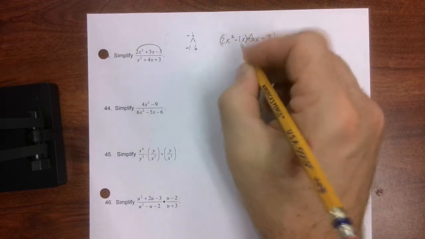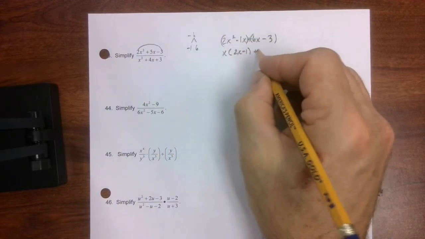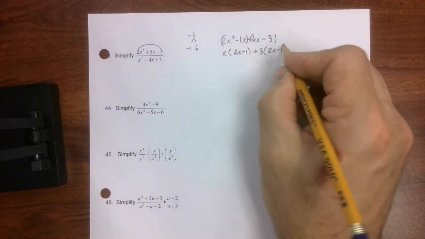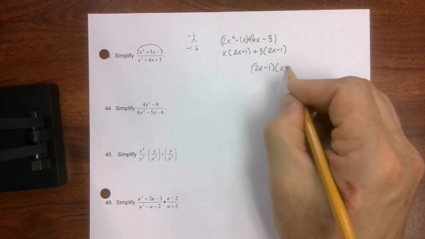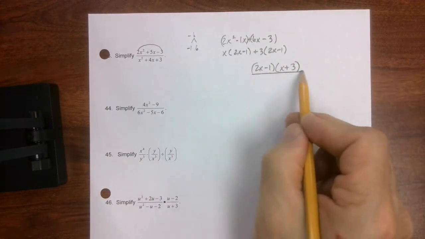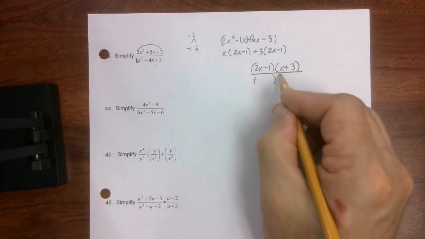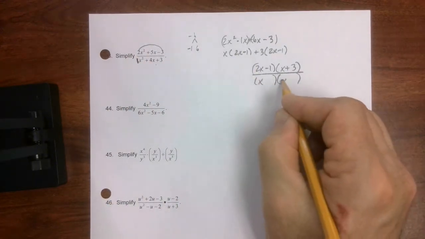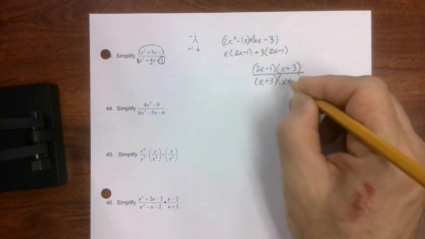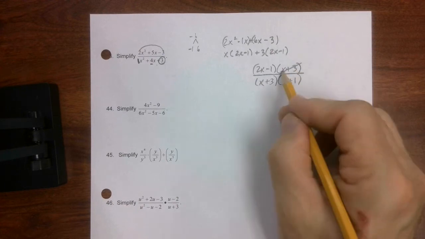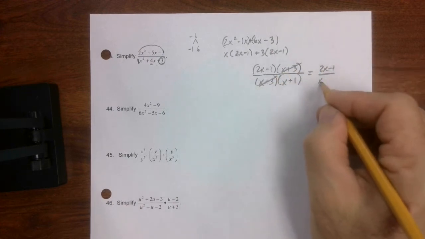Insert parentheses, take an x out, 2x minus 1, take a 3 out, 2x minus 1. So I get 2x minus 1, x plus 3. That's in the top. The bottom's a lot easier because I have a gotta one. So I can go right to my parentheses. X and x, 2 factors of 3 that add up to 4. Pretty easy. 3 and 1. Now I factor. And I'm left with 2x minus 1 over x plus 1.